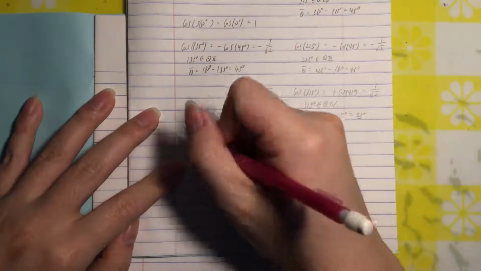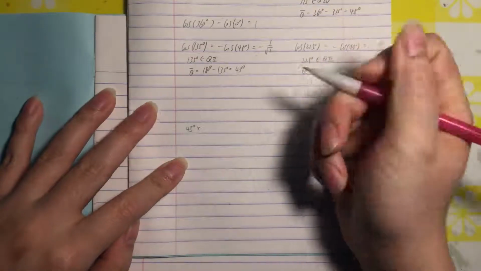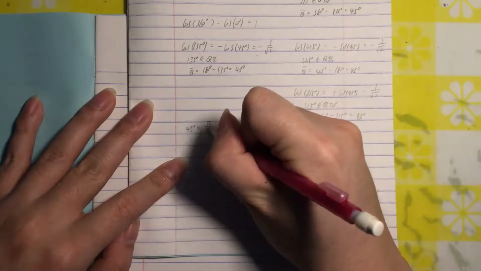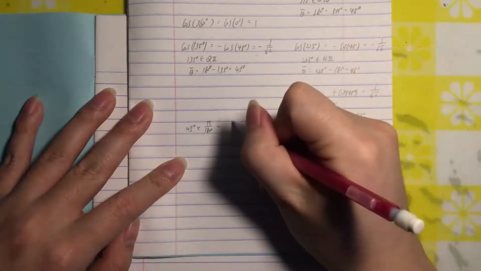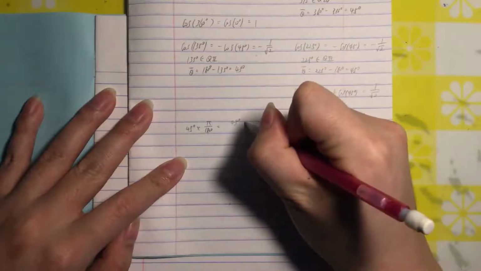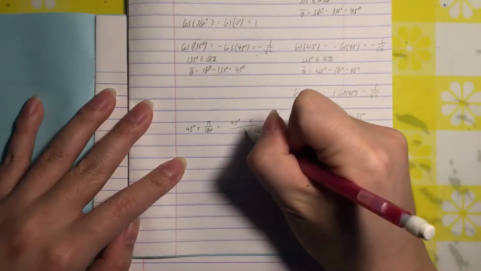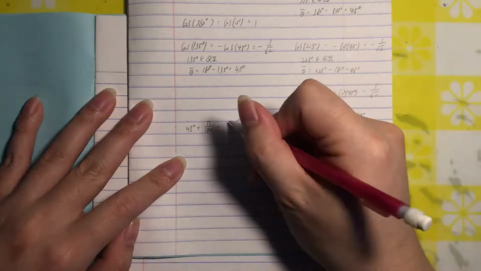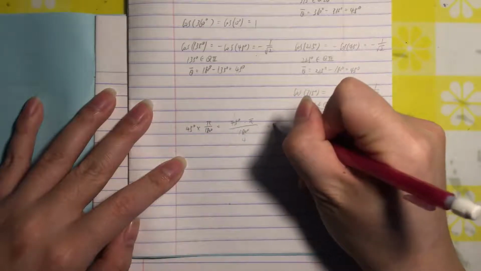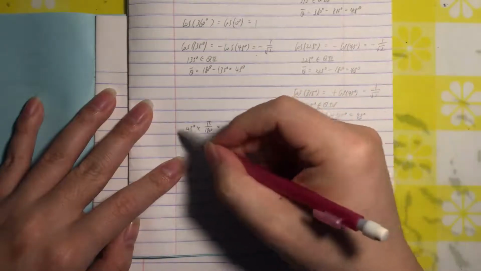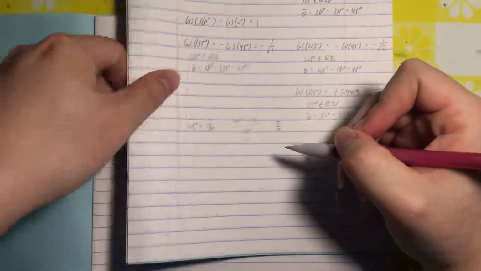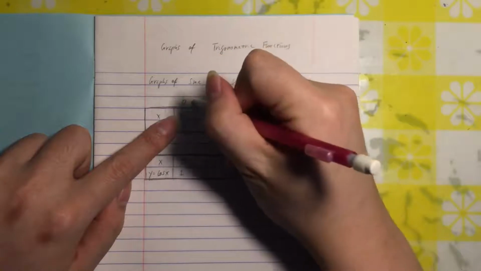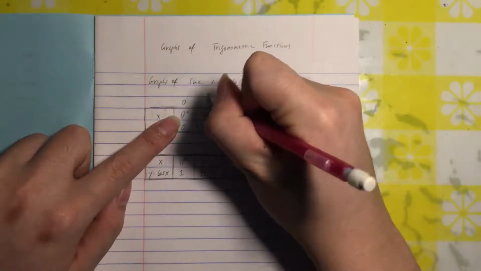If we convert 45 degrees to radians, take 45 degrees times pi over 180 degrees. If we simplify, divide top and bottom by 45, we get pi over 4. So 45 degrees is the same as pi over 4. So 0 degrees is 0 radians. Plus 45 degrees, that's pi over 4.